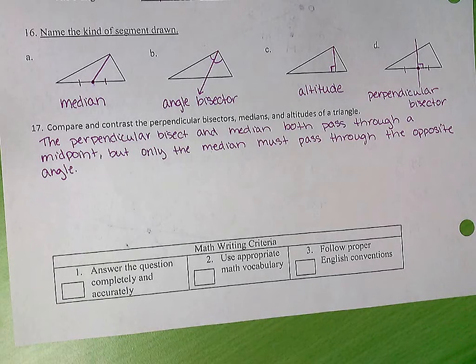What about perpendicular bisector and altitudes? What do they share in common? Right angle. Okay, perpendicular bisectors and altitudes all hit your side at a 90-degree angle. Okay?